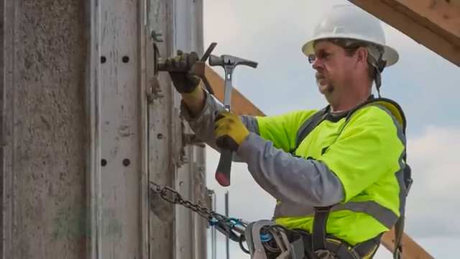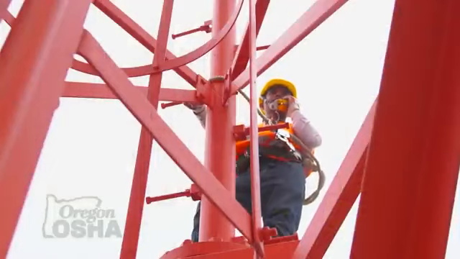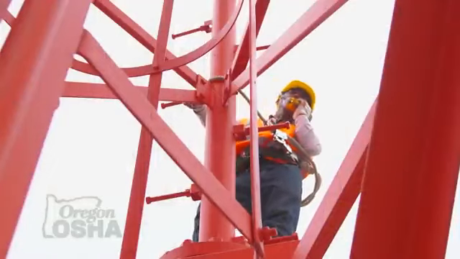With a work positioning device, I also have to make sure that it is short enough that I'm limiting my free fall to 2 feet or less and still have a 3,000-pound or 2-to-1 safety factor on my anchor points. You'll see positioning done quite a bit in construction with our form workers, concrete workers, iron workers, people who are climbing towers, either in the wind or telecommunication industry. They use a lot of positioning devices.